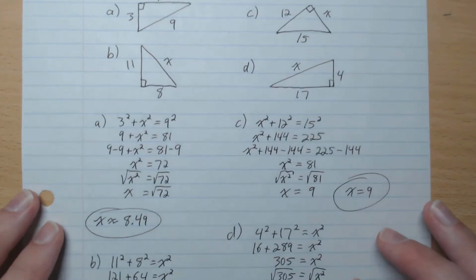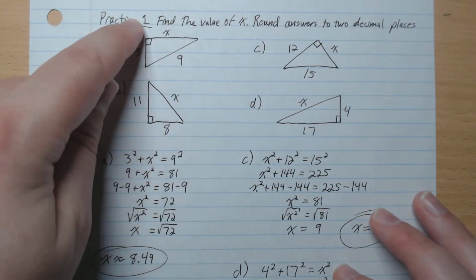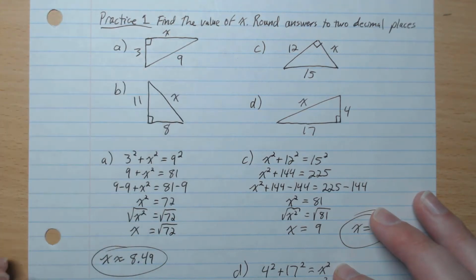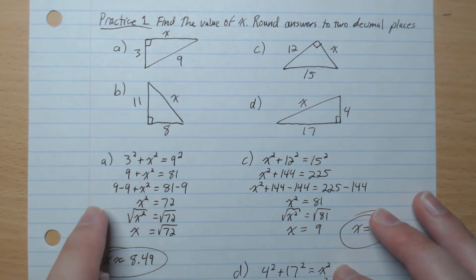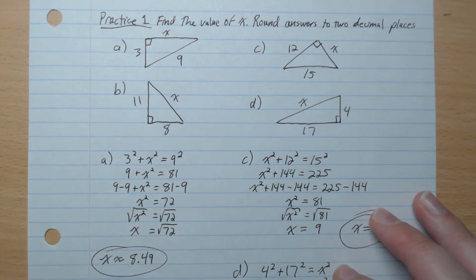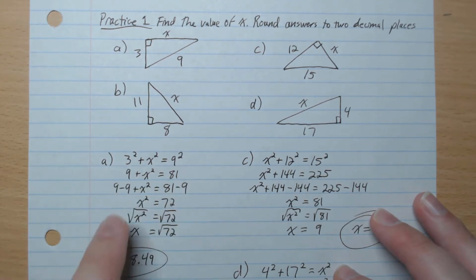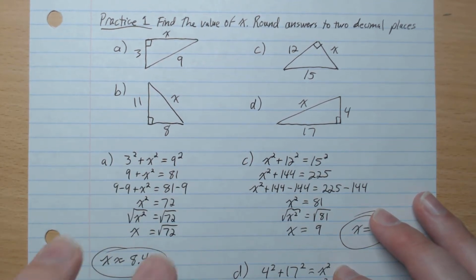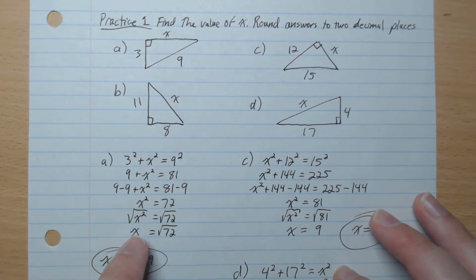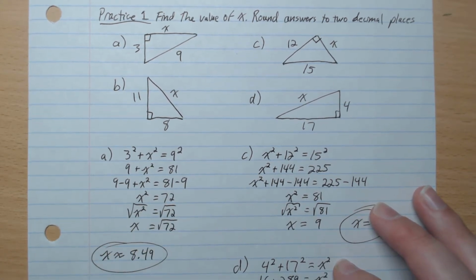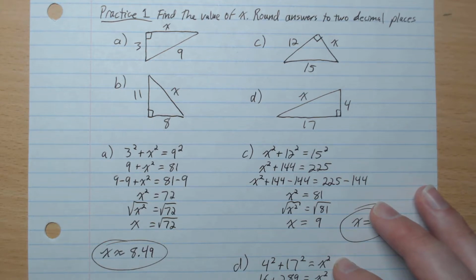Okay, we're back. So A, 3 squared plus x squared equals 9 squared, like that. And so that gives 9 plus x squared equals 81. Minus 9 on both sides to get x squared equals 72. Square root both sides to isolate x. So x equals root 72, which is approximately 8.49.